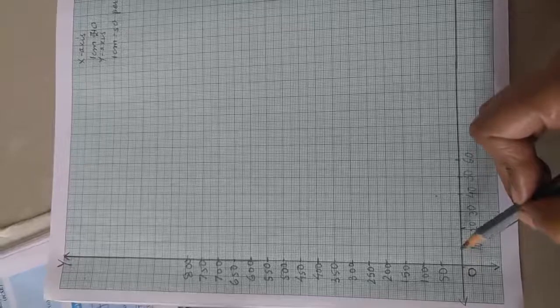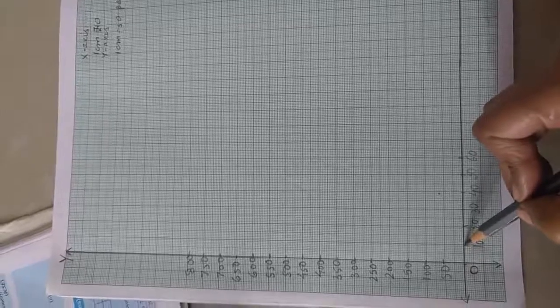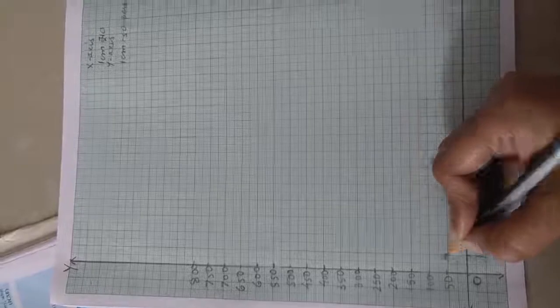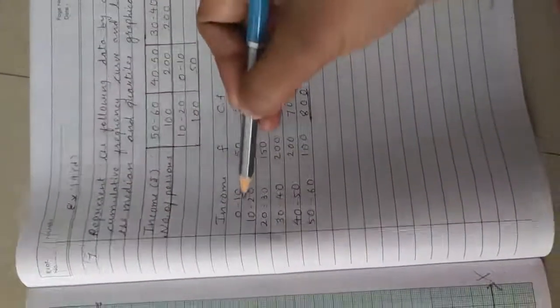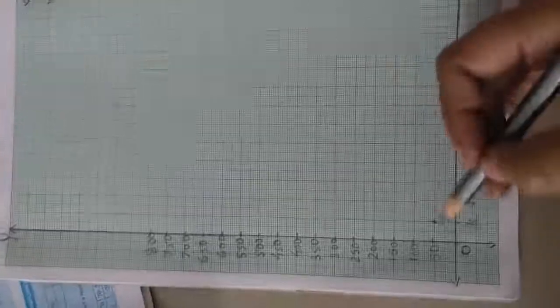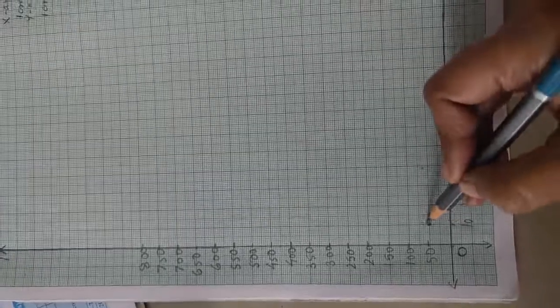So I do not put the kink. I start directly putting points. 10, 50, the first. You have to see your data here, students. This is 10, which is the upper limit, and the cumulative frequency is 50. So we have to start from that only. 10 and this is 50.